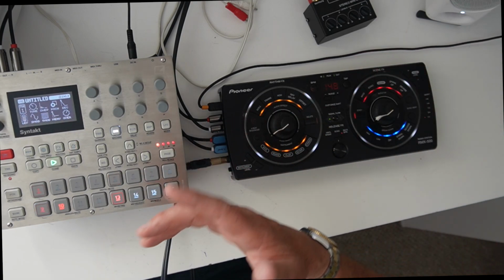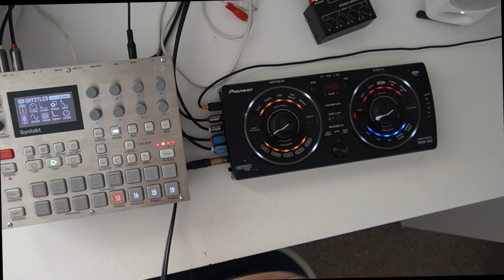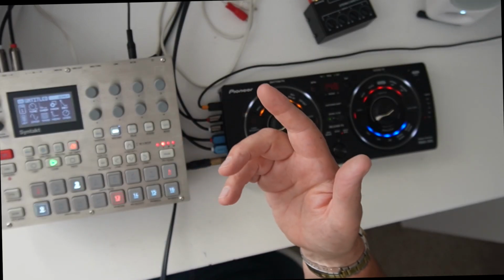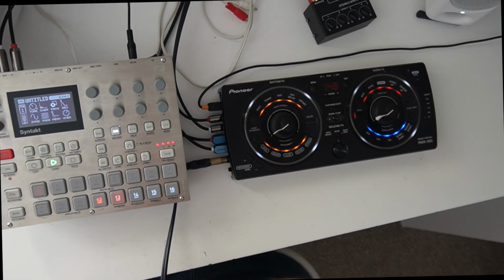If you get the RMX 1000, which is the next model from here, it's exactly the same, but you've got more options. Why have I got this one? Because it was cheap. I bought it off eBay for 250 quid. So I want to emphasise the drum. Here we go.